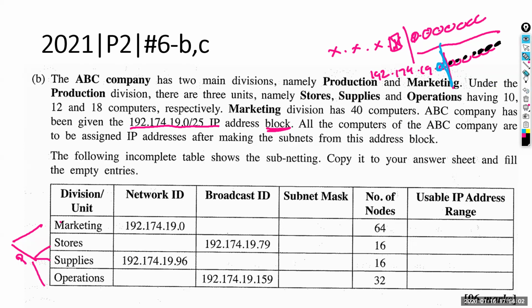Okay, let me show it again. This 0 we can't touch. But the rest of the stuff we have the control. 1, 2, 3, 4, 5, 6, 7, 8.